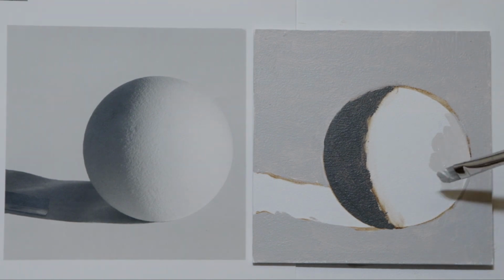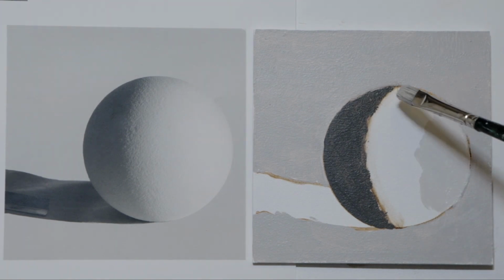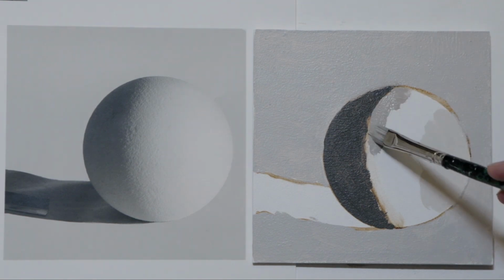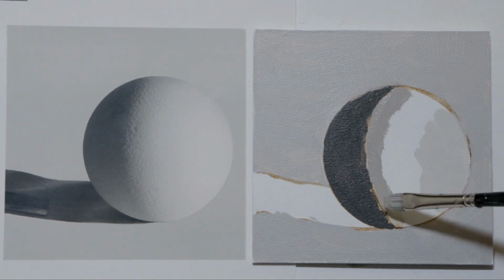Now, the other thing that will make it easier for you is if you can move your painting around so that you're always working in the area that's the easiest. And now I'm putting on the value 7, which is the dark light. And I'm putting it in place, and now the value 8.